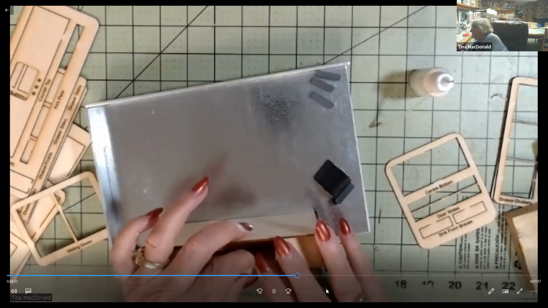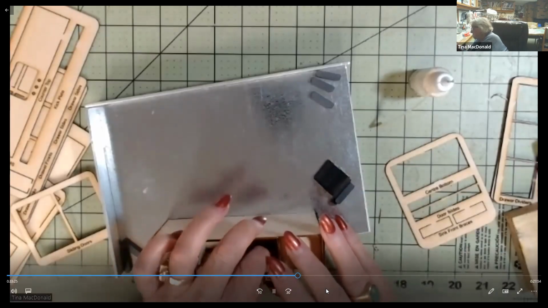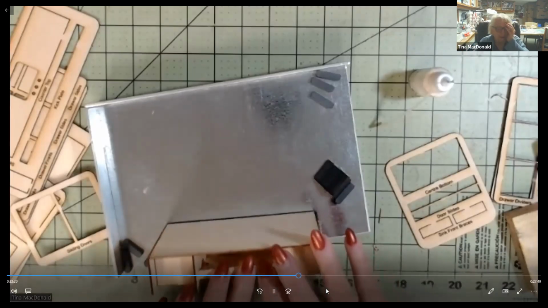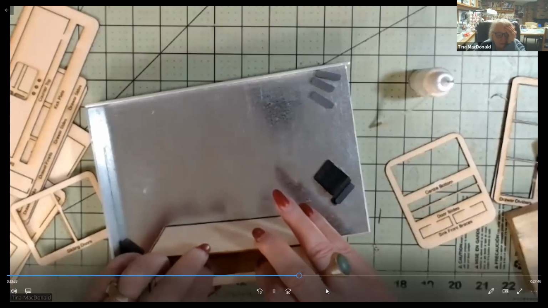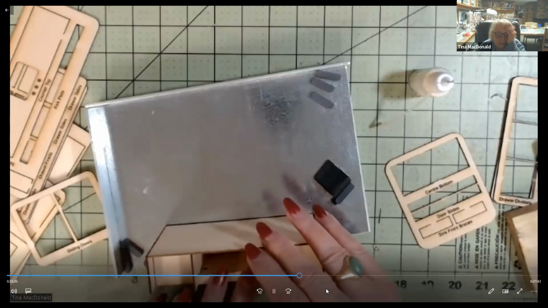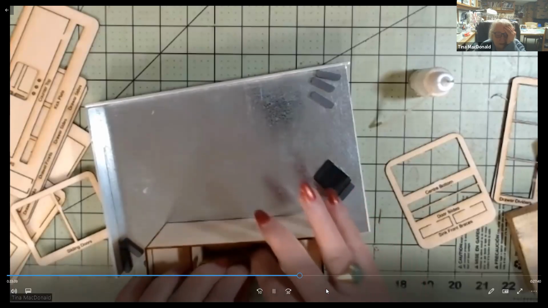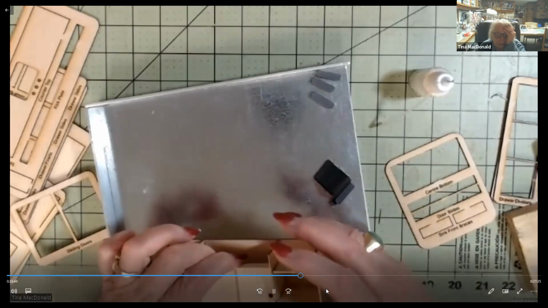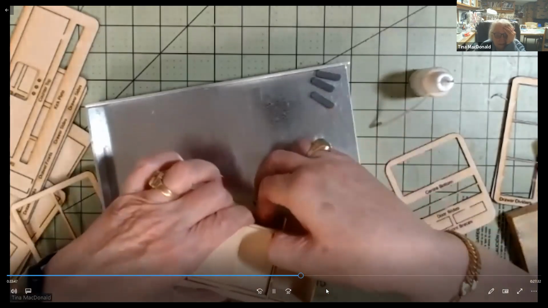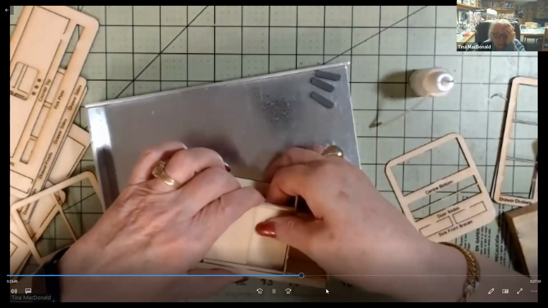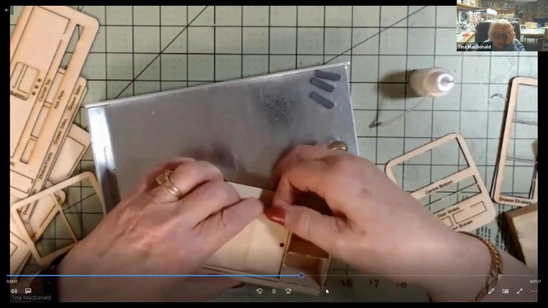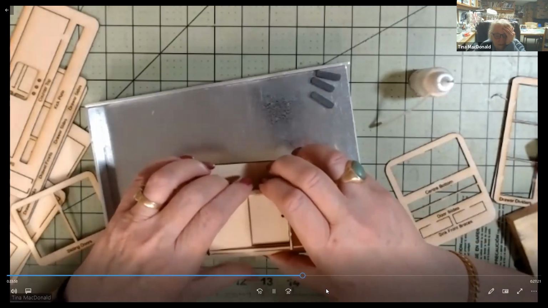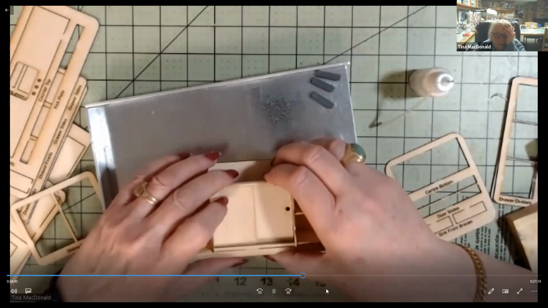Now, when I did the prototype for this, it went together a lot easier. So I'm just pushing down on this so that the doors will get into the slots, and it means turning it upside down, and that's why that's not working, because that's not in the slot. Ah, there, you hear that click? That was the door going into the slot. Okay, there we go.